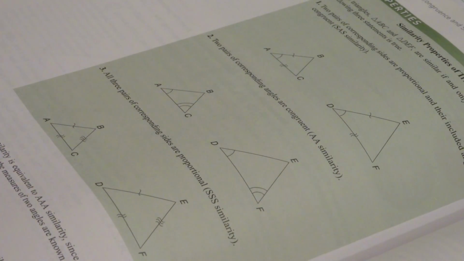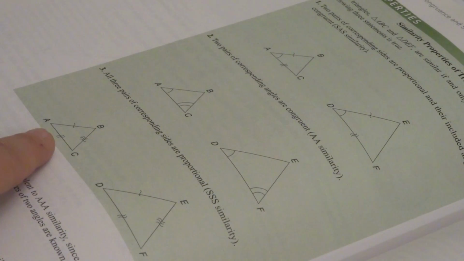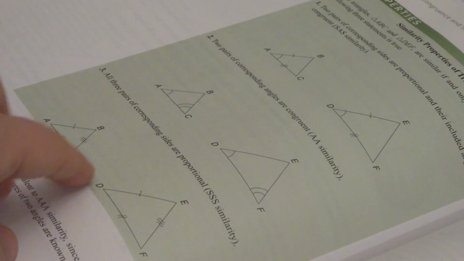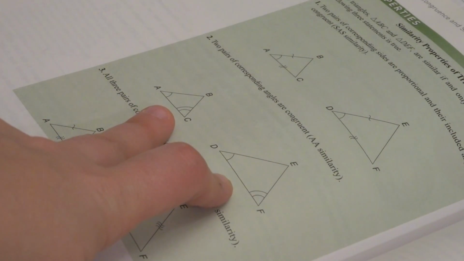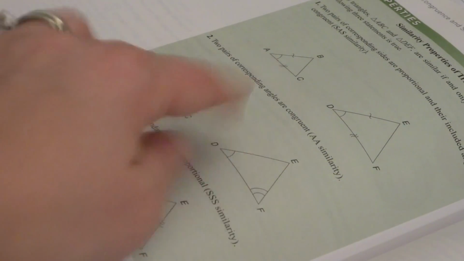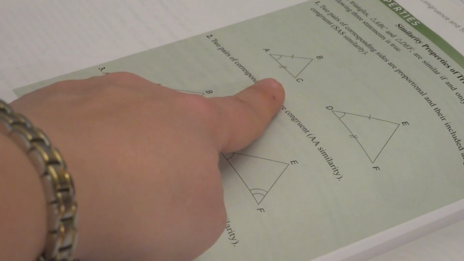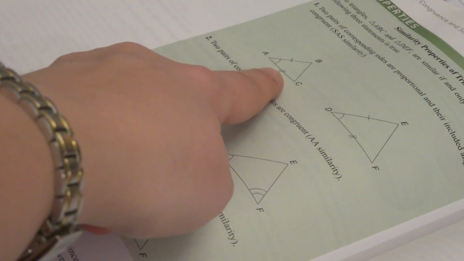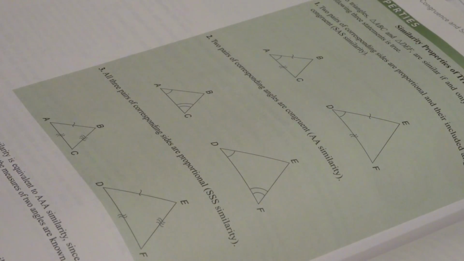So again, similar means in proportion. So we're talking about the sides being in proportion. If you have two pairs of corresponding angles being congruent, then they will have to be in proportion. And if you have an SAS, side angle side, you'll also know that that third side is also going to have to be in proportion.